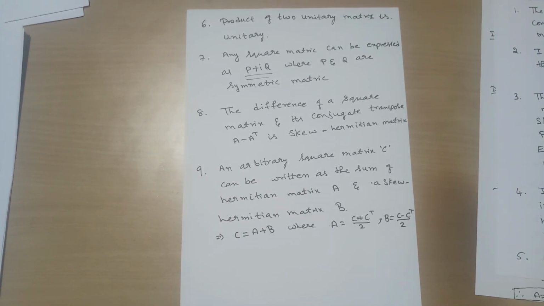So you have to remember these formulas. You will solve them in problems.